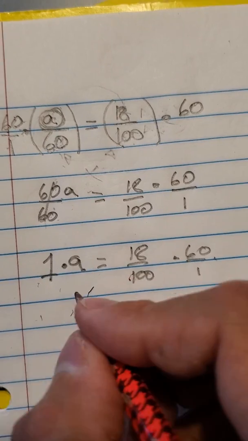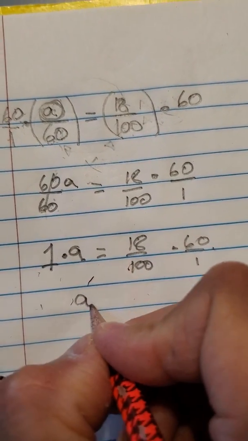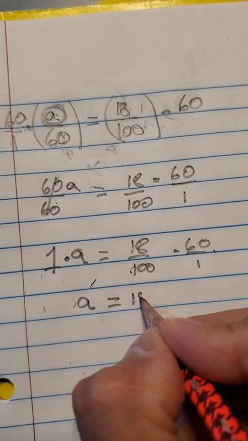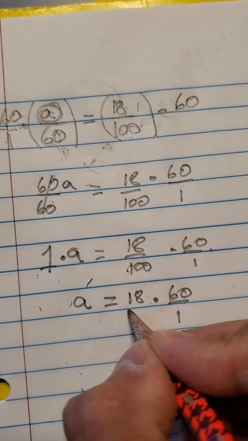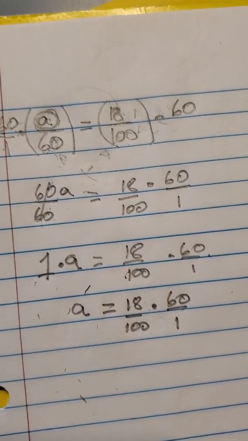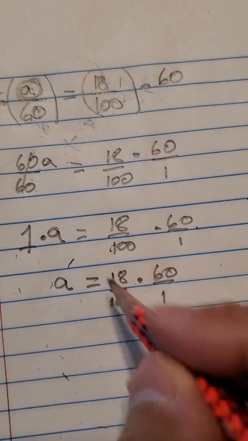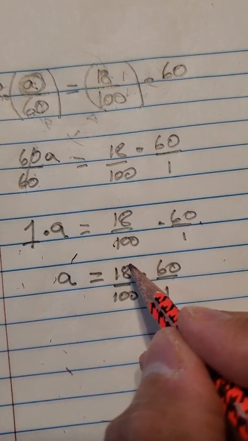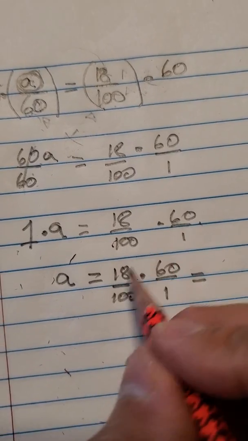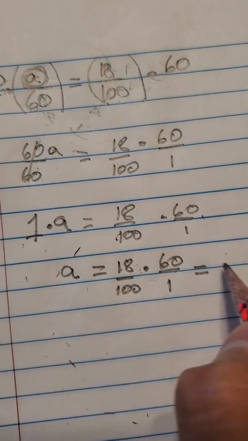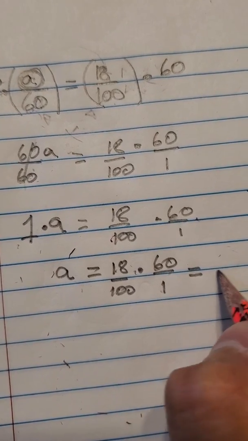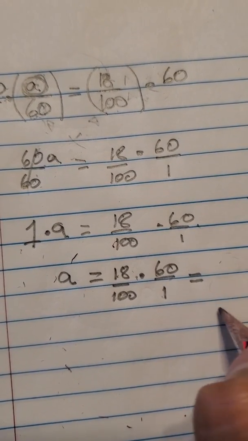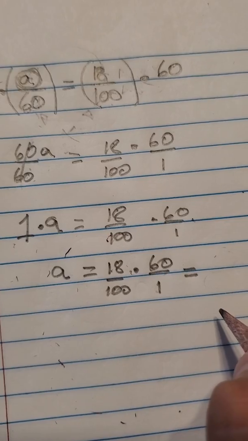So we already isolated my variable. A is equal to 18 times 60, and that's it. If you do this operation, you are just going to have to multiply 18 times 60 and you're going to have a number. 100 times 1, you're going to have 100, and then you are going to have to simplify that.